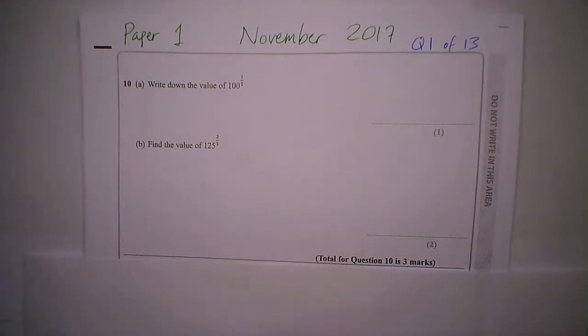Today we're looking at fractional and negative powers. This is the first question. This is a paper 1 question from November 2017. This is the first of 13 questions. Press pause and have a go. When you're ready for the answer, press play.